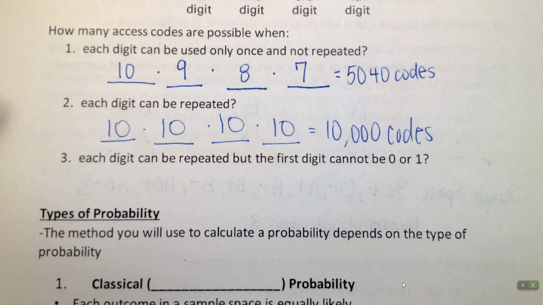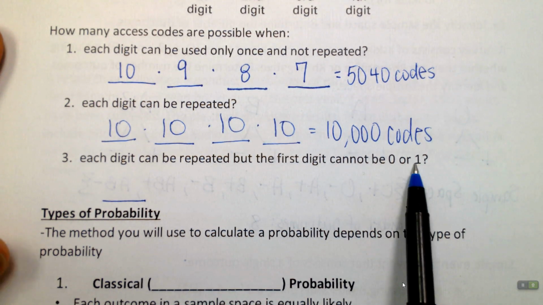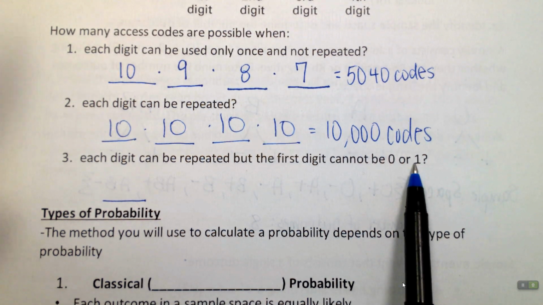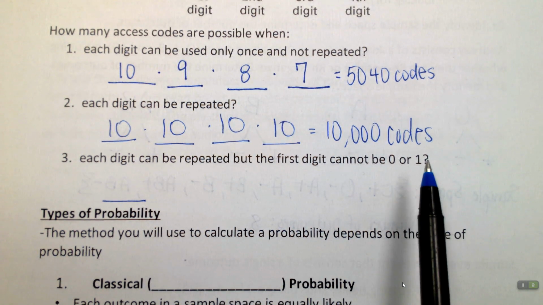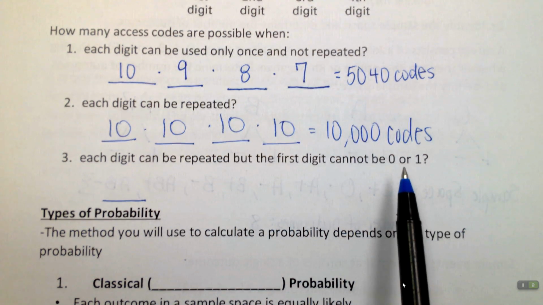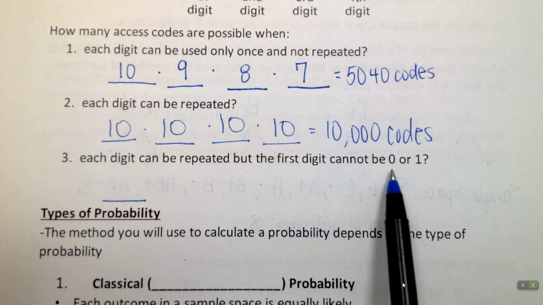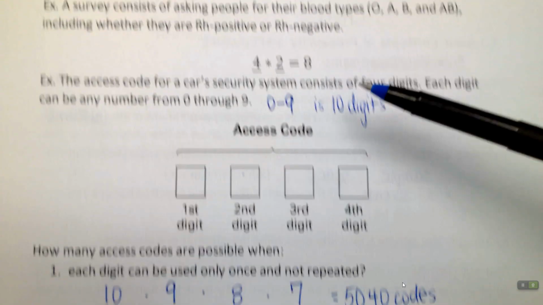And the last one, each digit can be repeated, but the first digit cannot be 0 or 1. So I can repeat them, but the first one only has a restriction. So if that's the case, I can't have this or this. So what are my possibilities? I can't have 0, can't have 1. 2, 3, 4, 5, 6, 7, 8, 9. Make sure everybody's got that. So 0 through 9 are all my possibilities.